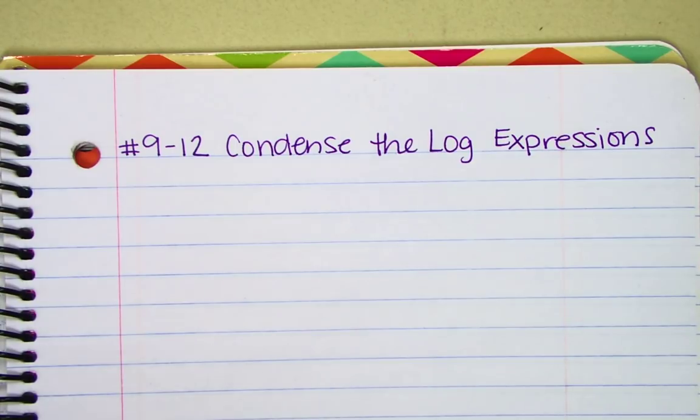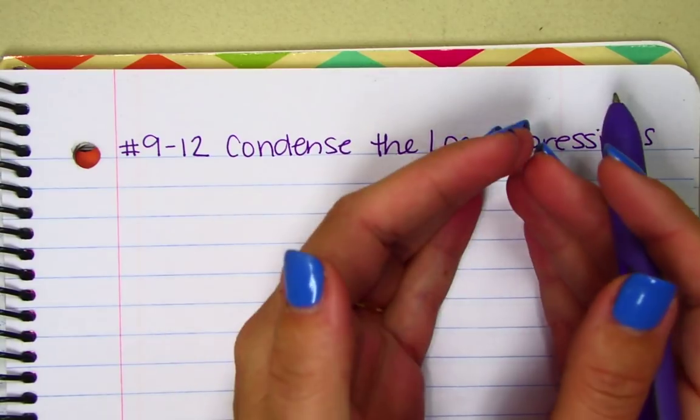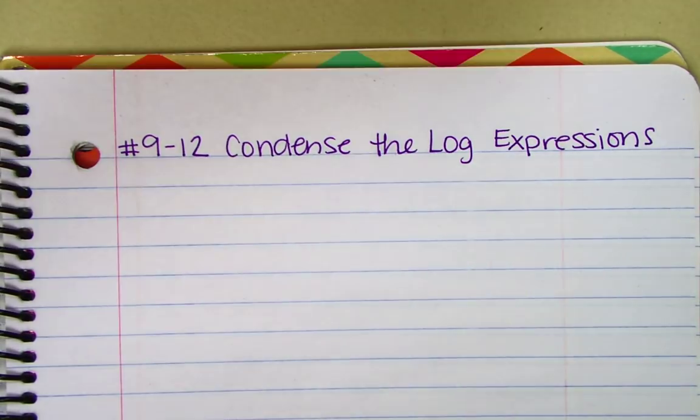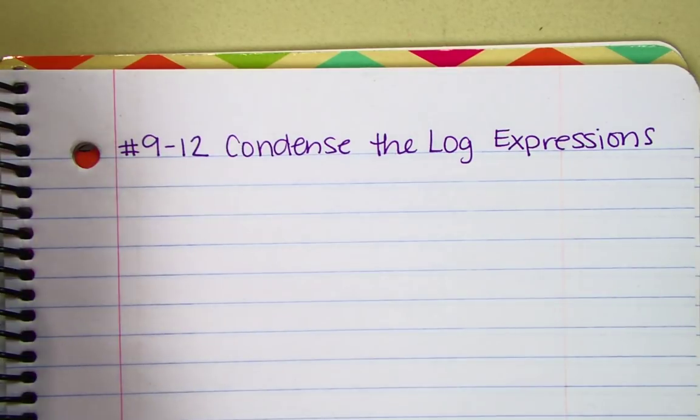Condense is the opposite of expand. So basically they're going to do what we did on the last ones. They'll be giving us the answers from the last ones, and we have to go backwards and get the smaller one that we started with. Okay, so number 9.